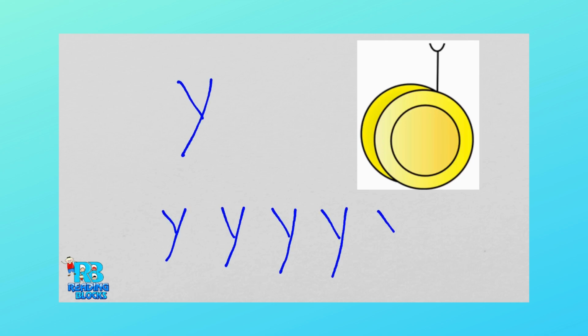Okay? Our next sound is Y, like you hear in yo-yo or yellow. So this is a yellow yo-yo. And we want that first sound, Y. And this is how you draw that Y sound. Y, like in yellow yo-yo. Let's practice that. Y. Y. Y. Y. Very good. That's our Y sound in yo-yo.